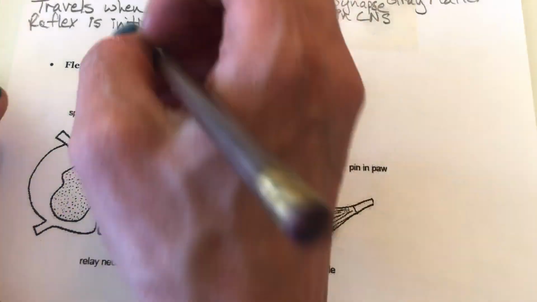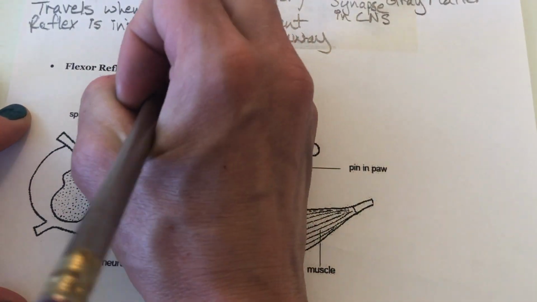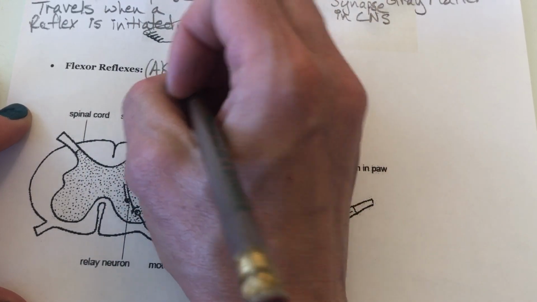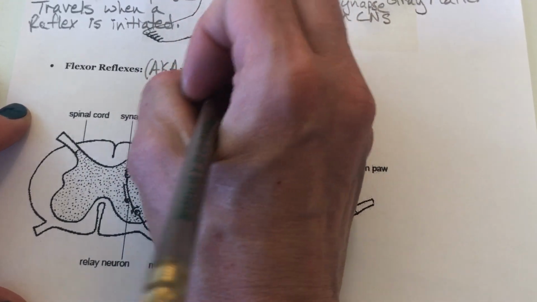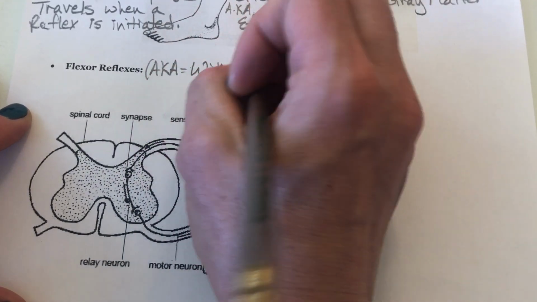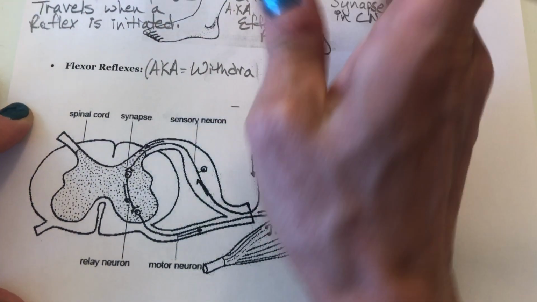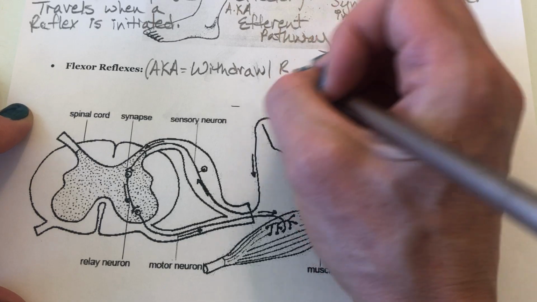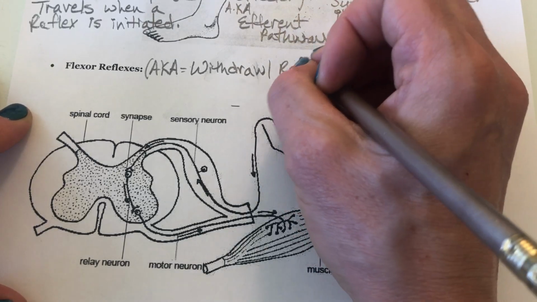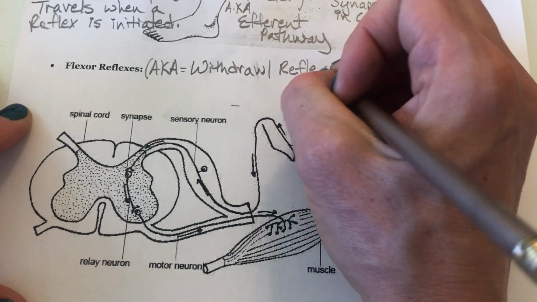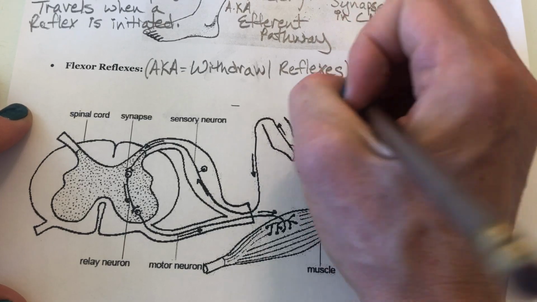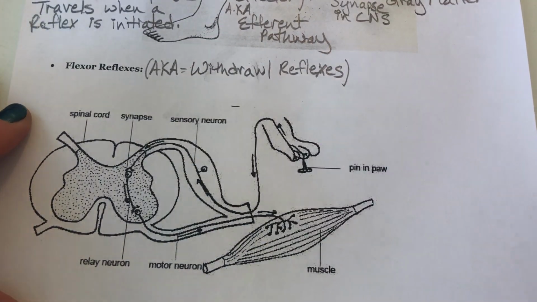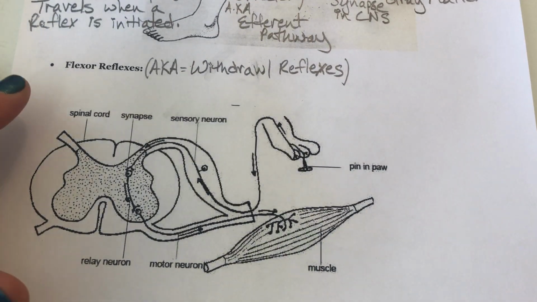So the flexor reflex is also called the withdrawal reflex because, as we'll explain, you're faced with some pain and you're trying to flex your muscles so that you decrease the angle of the joint and hopefully take your hand or foot away from what's causing the pain, okay?